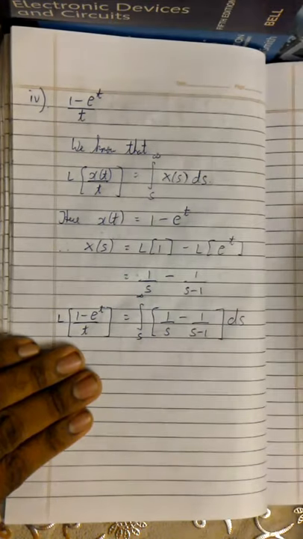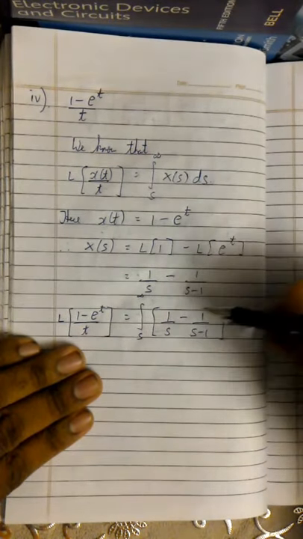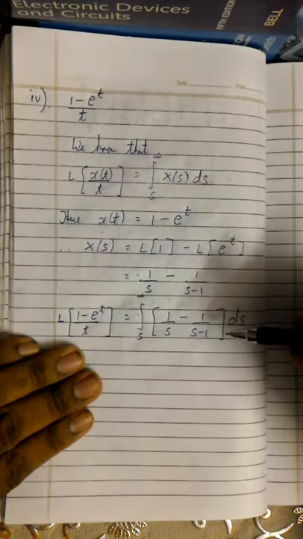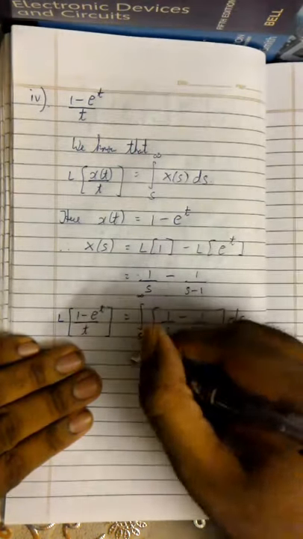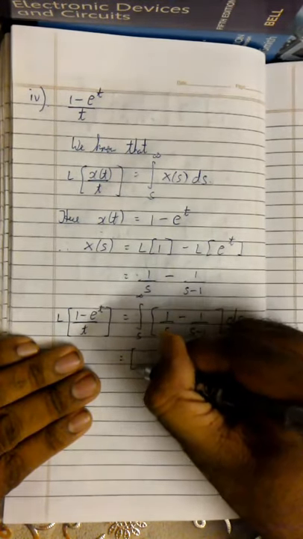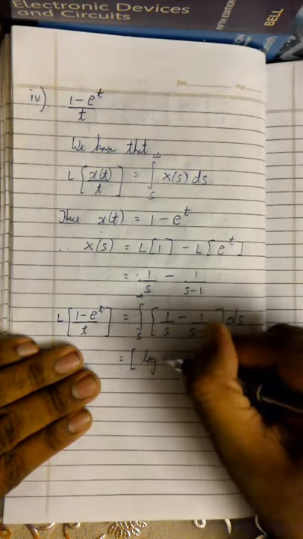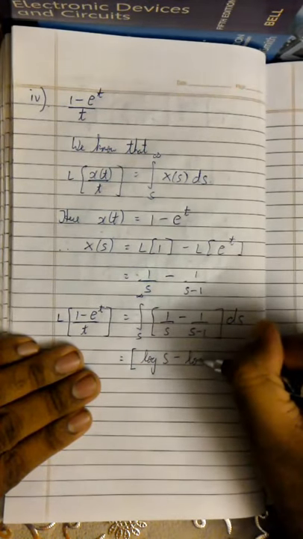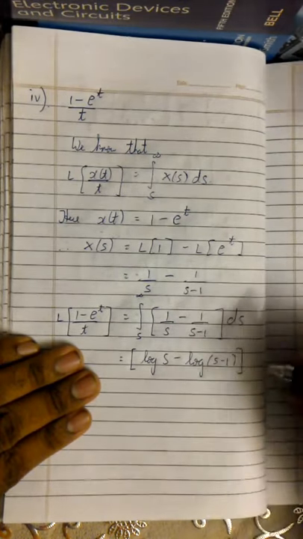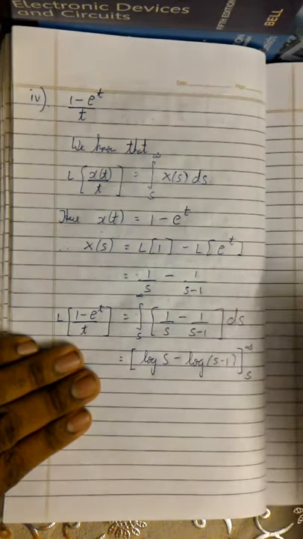This integration is very easy. Integral of 1 by s is log s, and integral of 1 by s minus 1 is log of s minus 1. So this is log s minus log of s minus 1, with the limit from s to infinity.